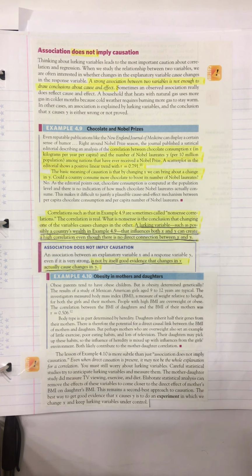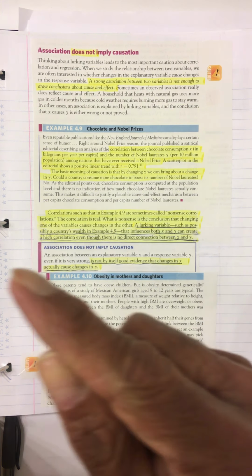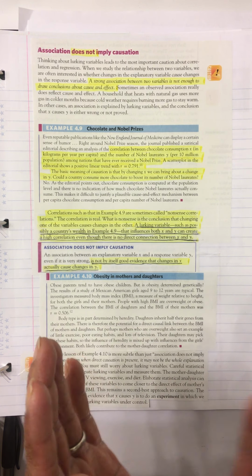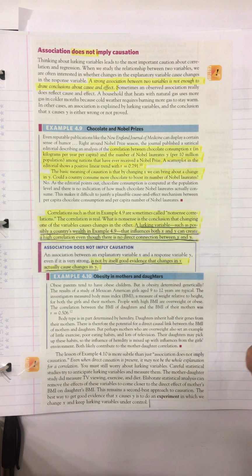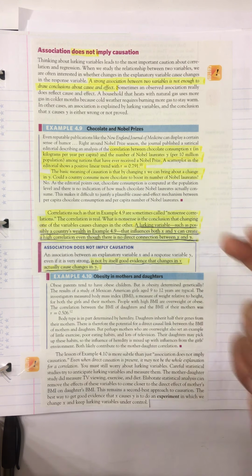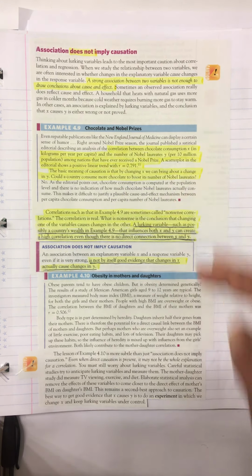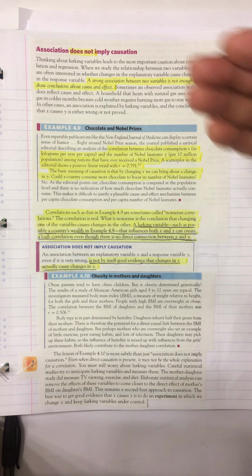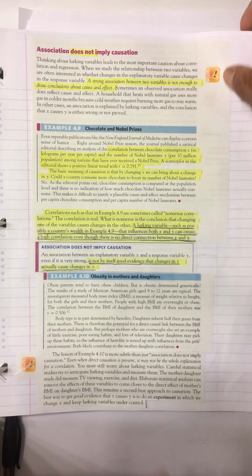You don't want to say that if you increase X, you can increase Y. It happened to be there in the setup, but there is another third variable behind it that controls that, which is the lurking variable. If you really want to see the connection between X and Y, you need to do an experiment by keeping control of that lurking variable.